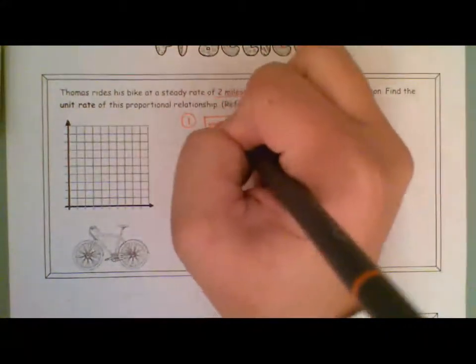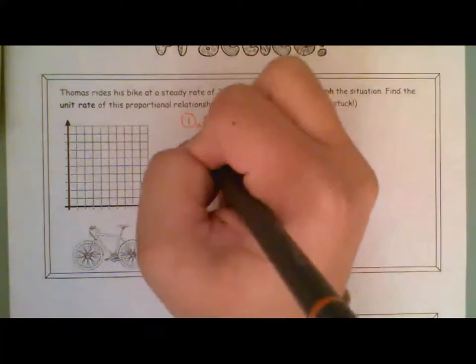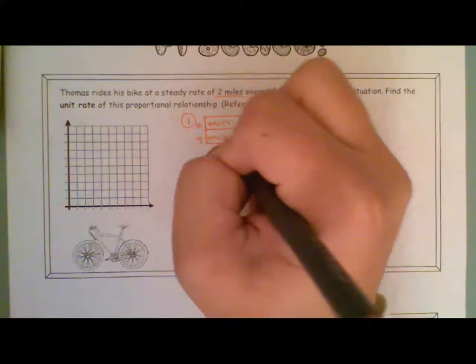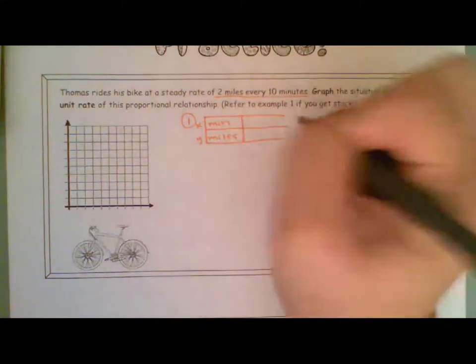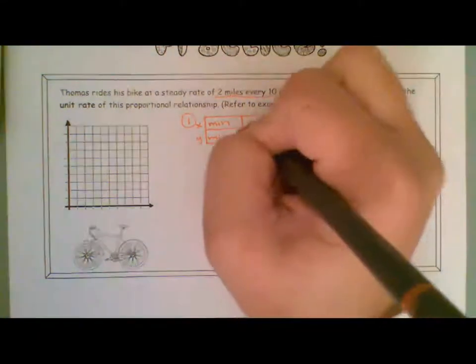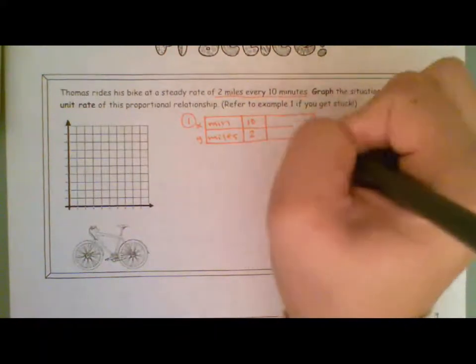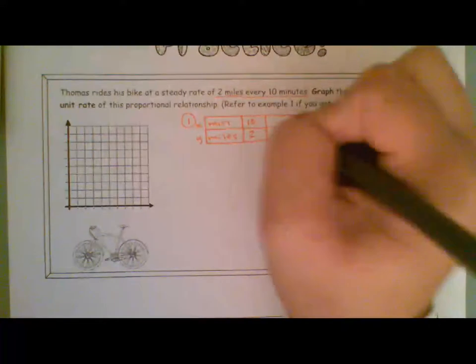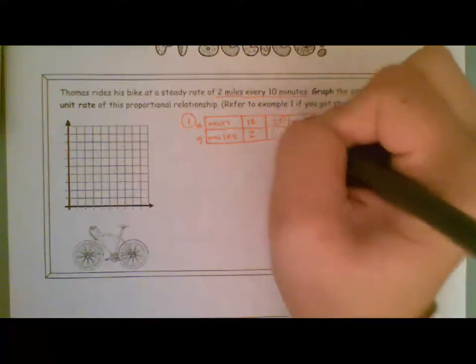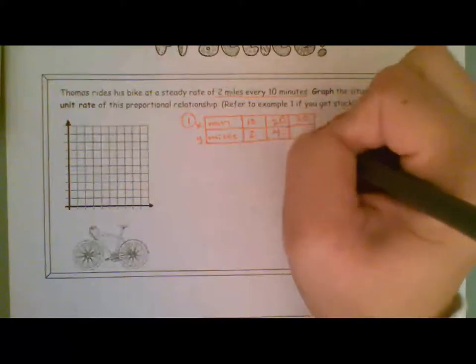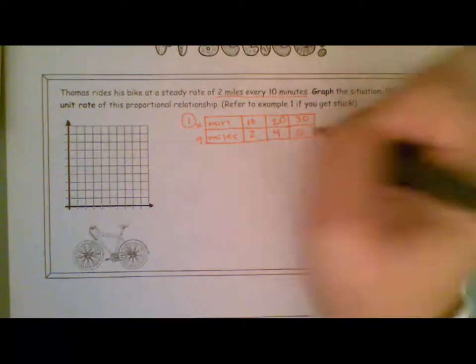Minutes is always going to be our x. Our time is going to be our x. And miles is the y. So we know at 10 minutes they went 2 miles, which means at 20 minutes they went 4 miles, and at 30 minutes they went 6 miles.